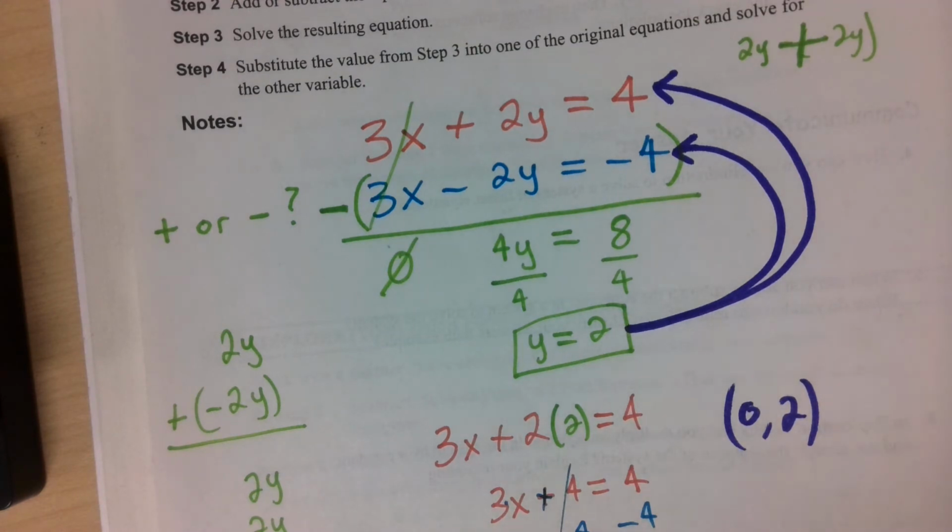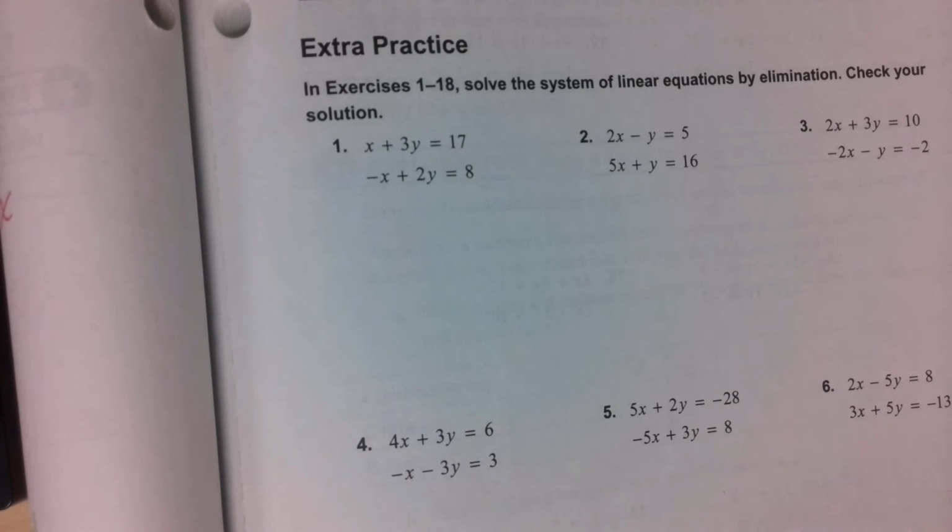So let's do a quick practice. I'd like you to flip over to page 145, where we're going to tackle problem number 1. I want you to do the following. You can rank yourself on a 3-point system.